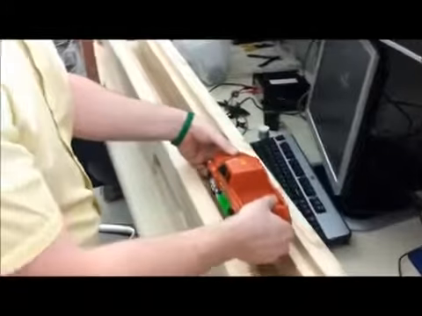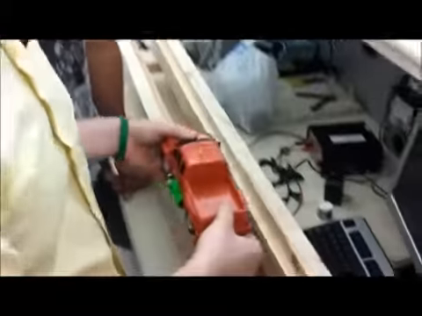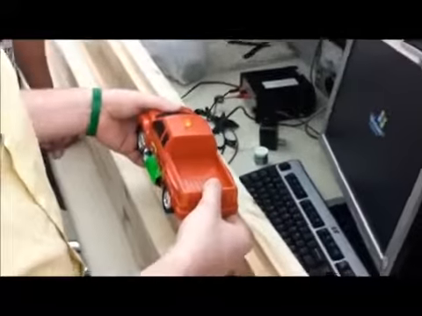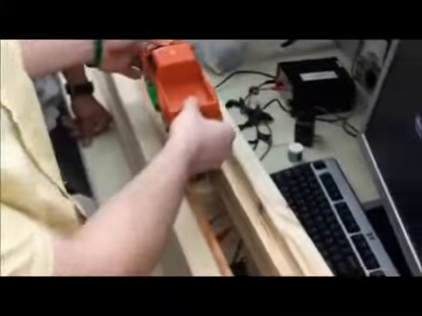A lot of the problems we have are just the friction of the sides. We're not getting enough power out of this motor with just the 3 volts going across it to push it past.